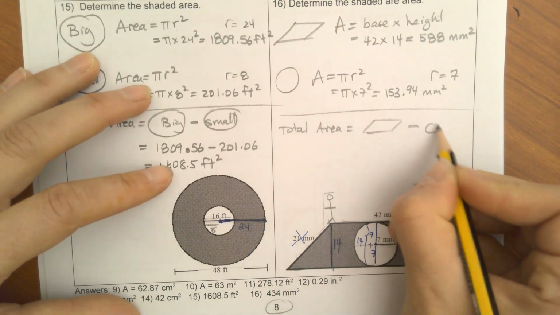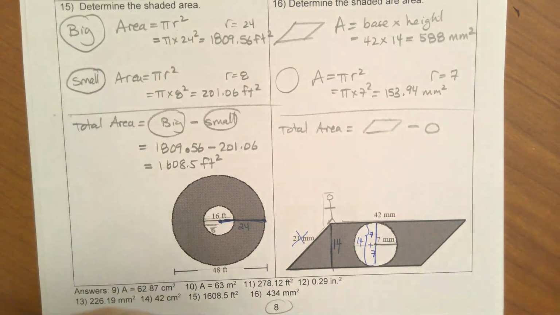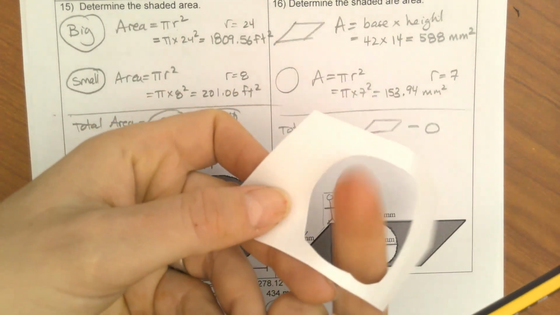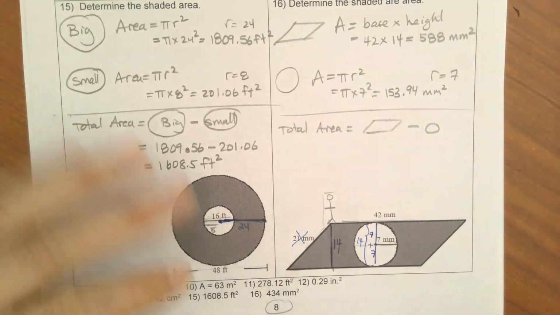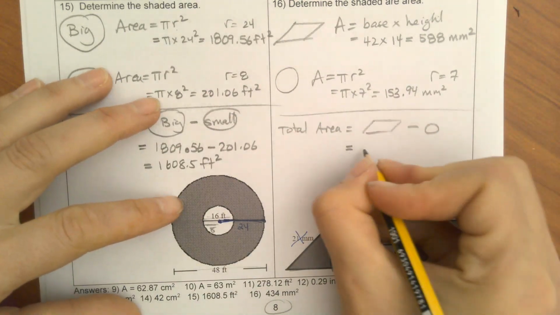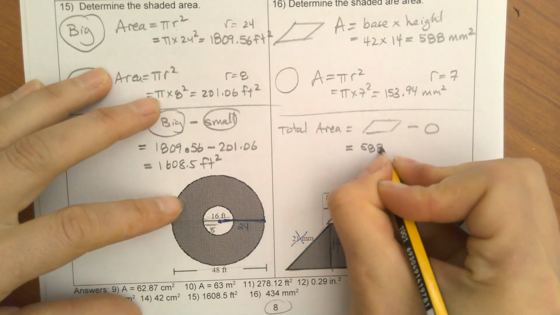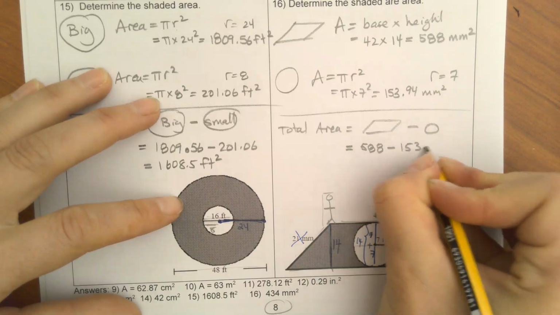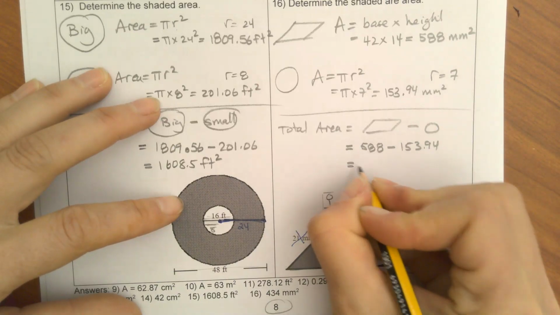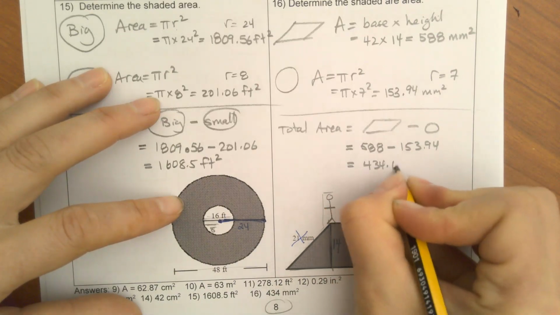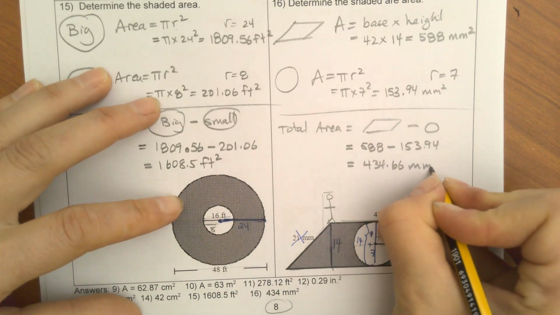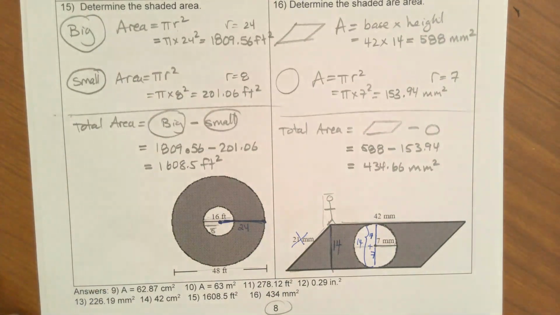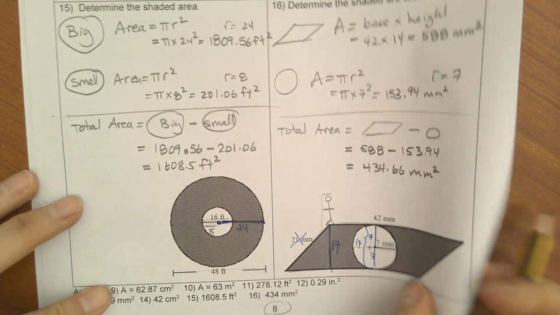But now if I want my total area, I have to take my parallelogram and take out the circle because we have a hole. So we're going to subtract. We're going to take it out. So that's 588 minus, and that's equal to 434.66, and it's millimeters squared. We use the squared because it's area. Let's look at the next page.